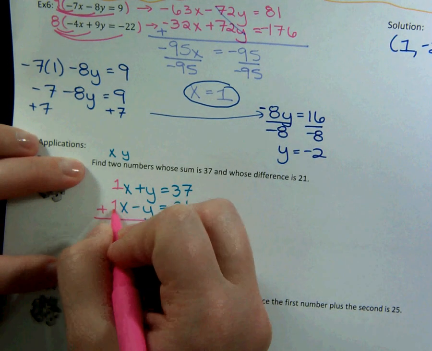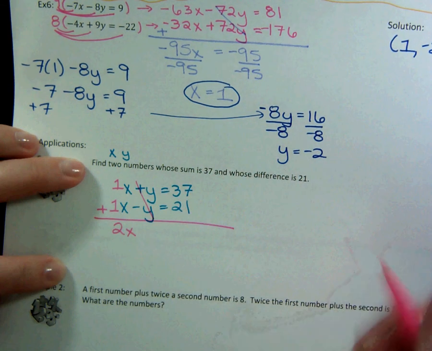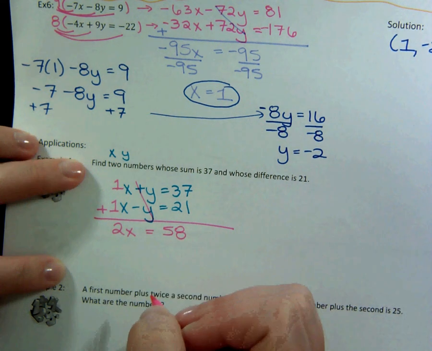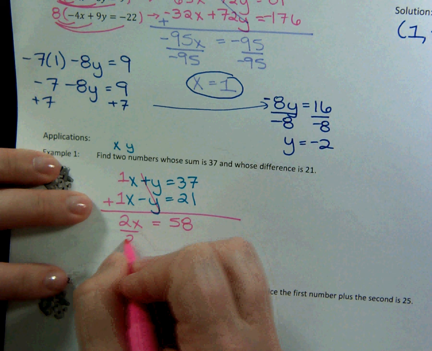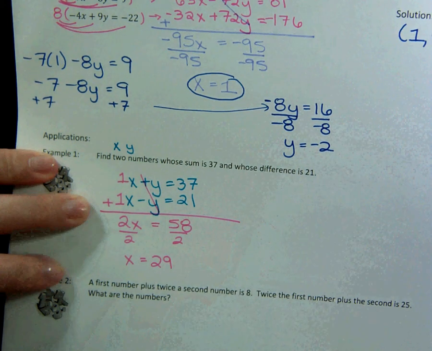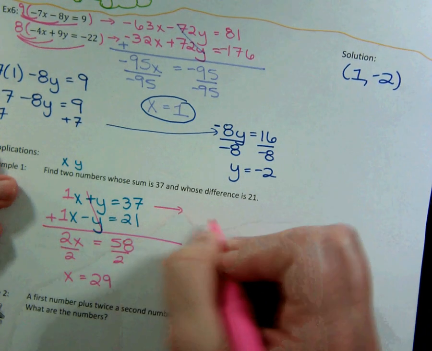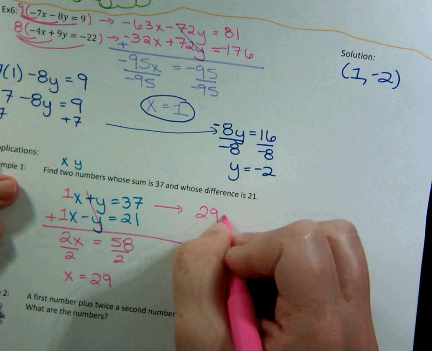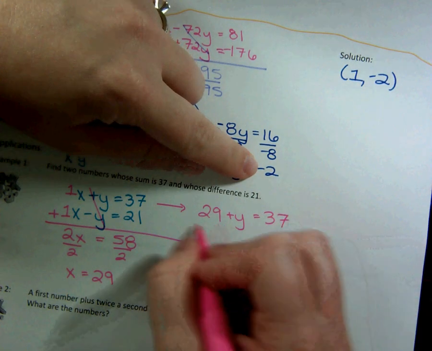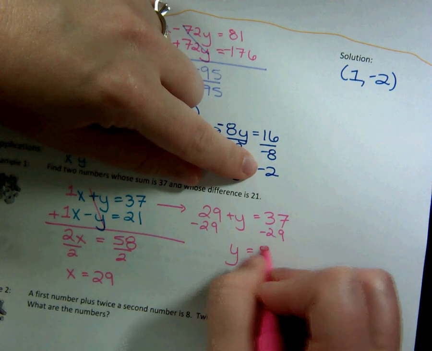Remember, this is 1x plus 1x, which is 2x. Positive y and negative y eliminate, and if we add those together, we get 58. Divide everybody by 2, and you should get x equals 29. And we'll plug in that 29. I like adding, so I'm going to choose the top equation. 29 plus y equals 37, and then subtract 29, and y equals 8.